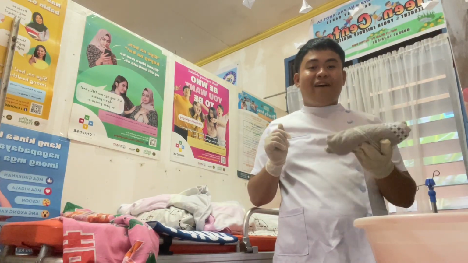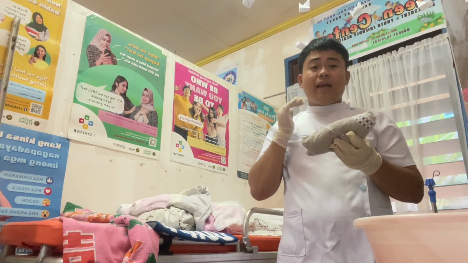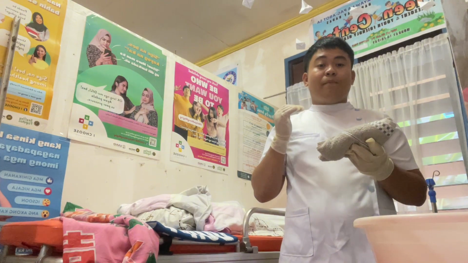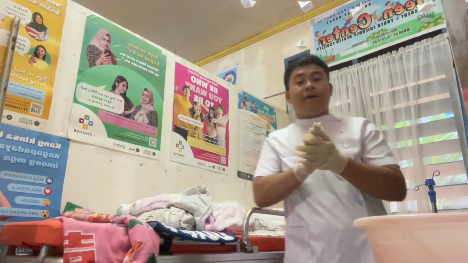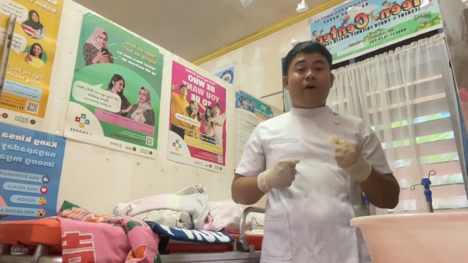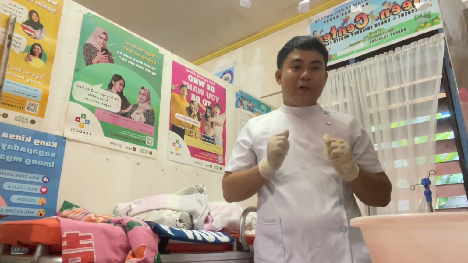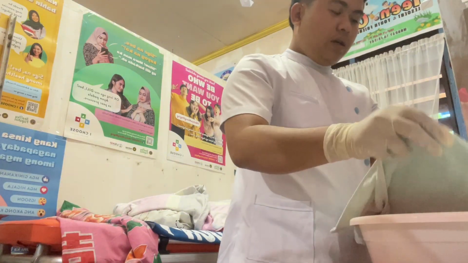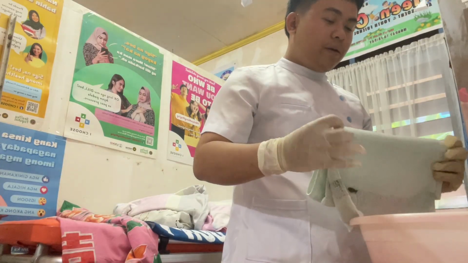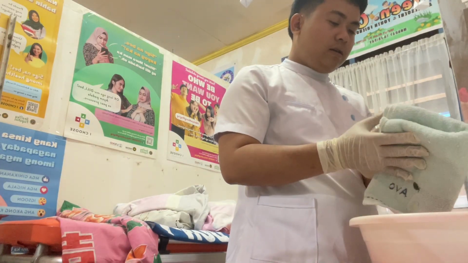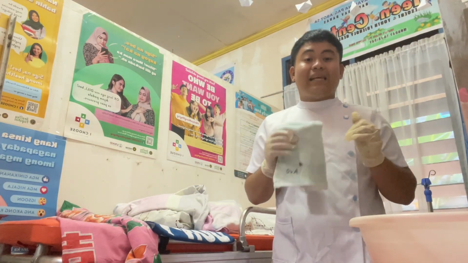And then after that, we have to dispose the soiled washcloth towards the paper lining under the bed. Okay. And now, we have to wet the second washcloth, but this time it should have no soap, only water. Then, we have to flip it again to 4 parts with the use of the dominant hand. And then, do the same procedure from steps 16 to 22.